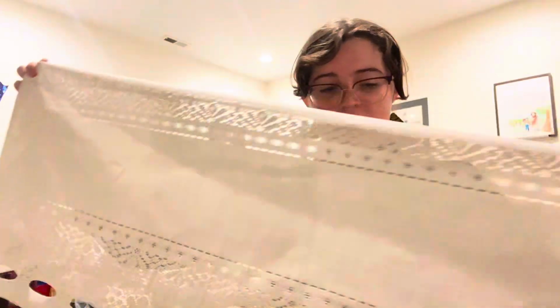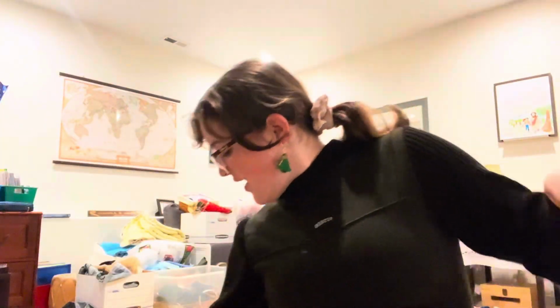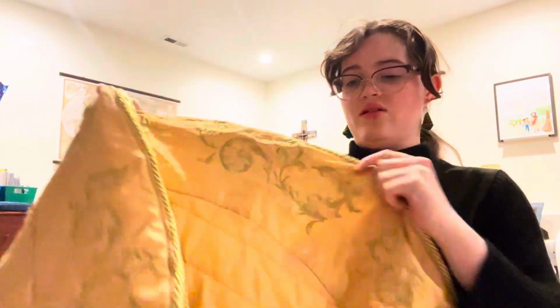For the neckline details, we have this really pretty trim. And then finally, for any of the gold details, we have this tree skirt that I recently thrifted. I'm now going to show you the 3 different patterns I plan on using to recreate this look.